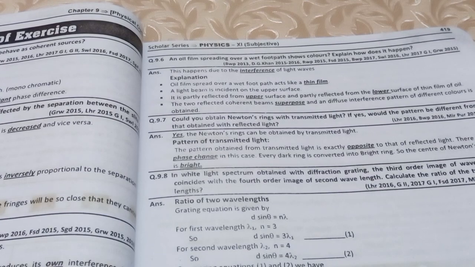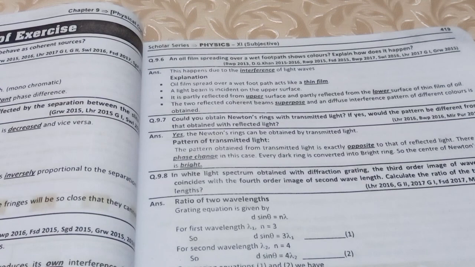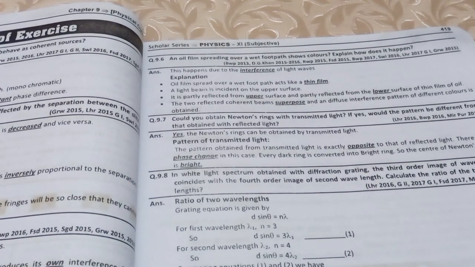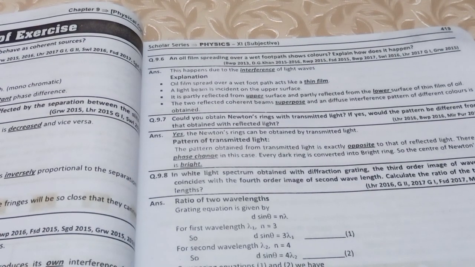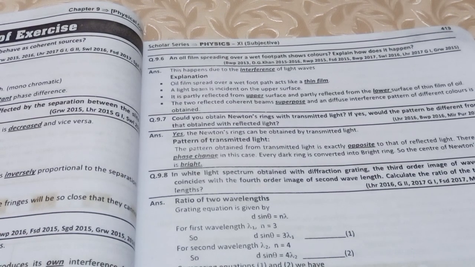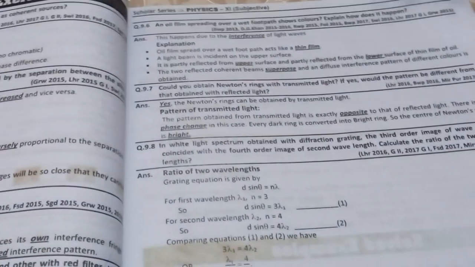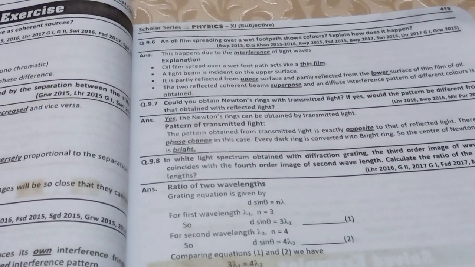It is partly reflected from the upper surface and partly reflected from the lower surface of the thin film of oil. The two reflected coherent beams superpose and a diffuse colored interference pattern of different colors is obtained.